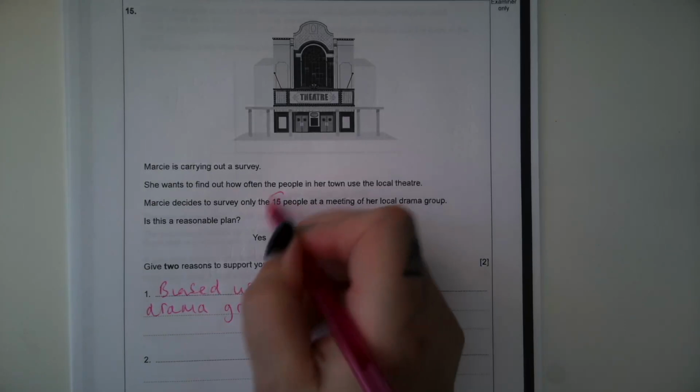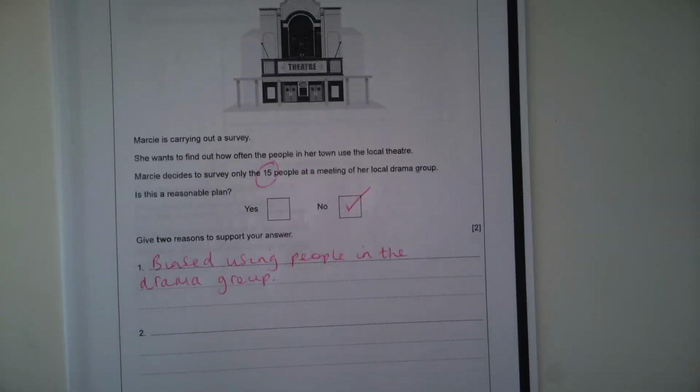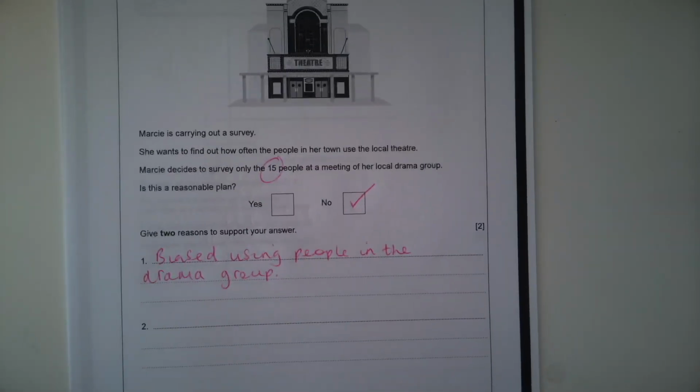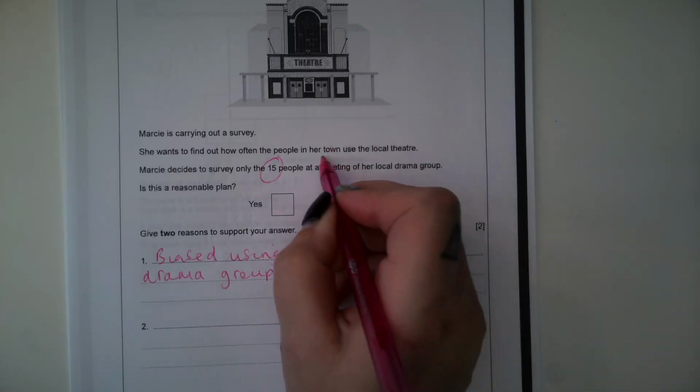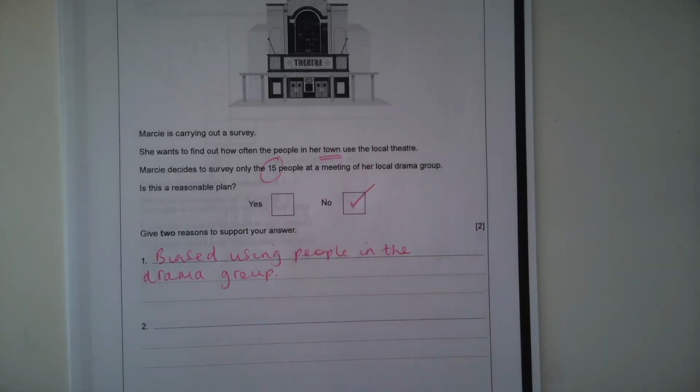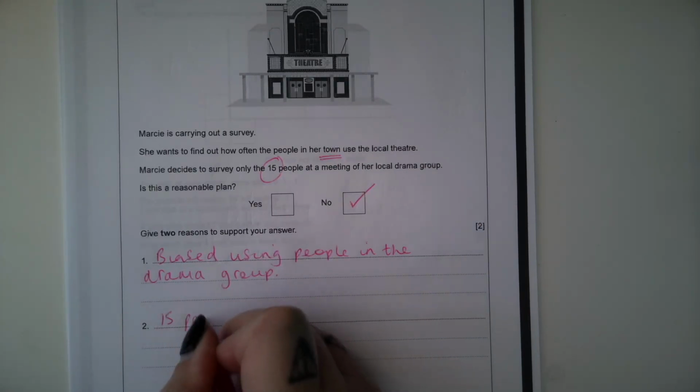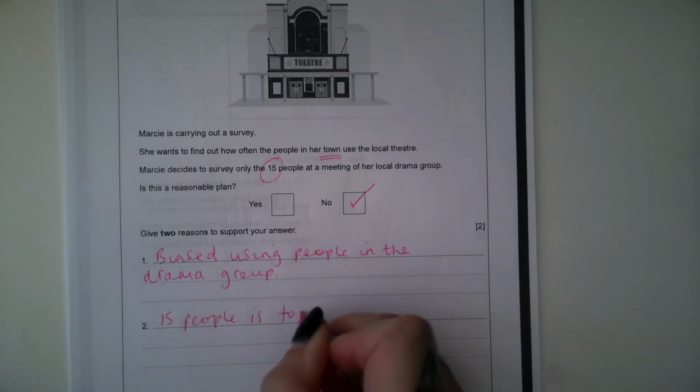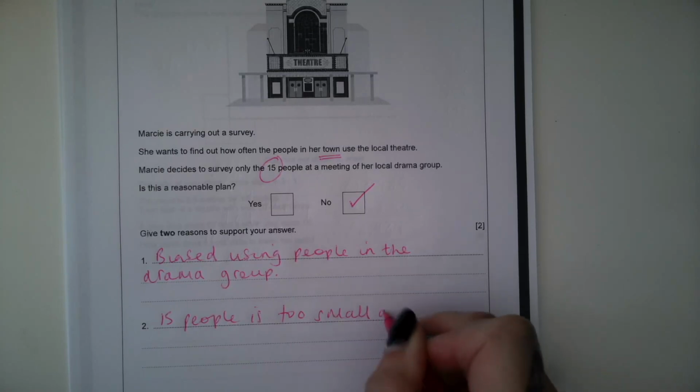The next reason is Marcy's only asking 15 people. It's a really small sample size, so that's not going to be representative of all of the people in her town. So 15 people is too small a sample.